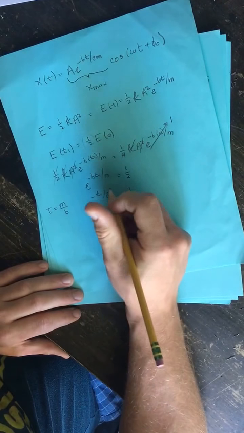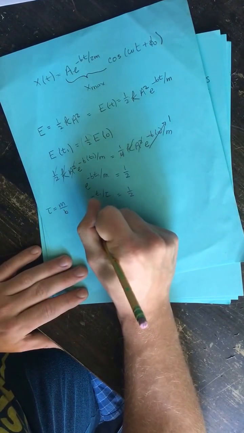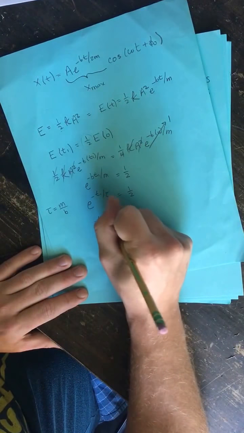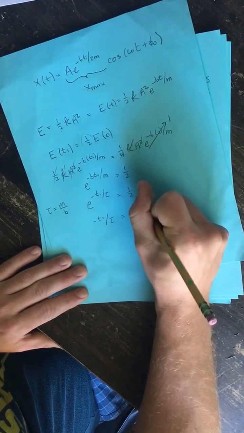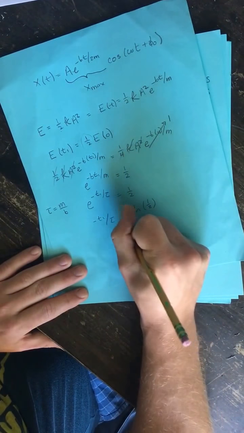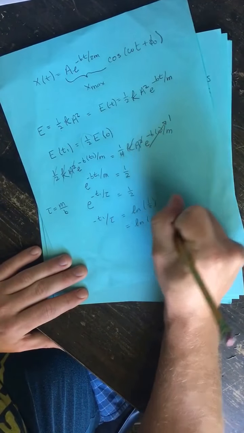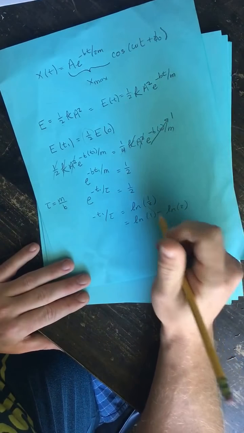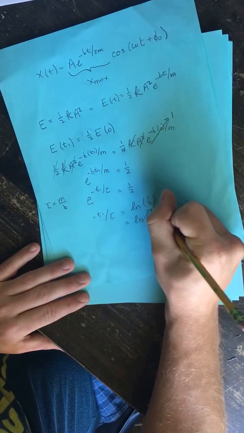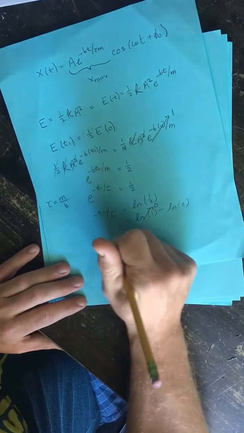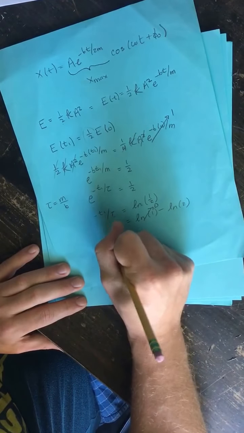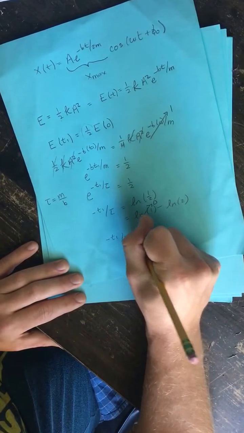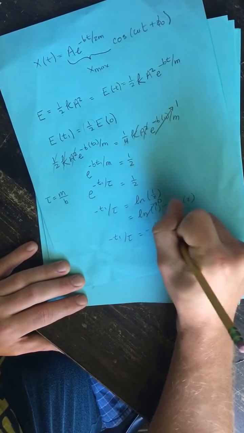Taking the natural log of both sides, on this side we're going to get minus t1 over tau is equal to the natural log of 1/2, which is equal to the natural log of 1 minus the natural log of 2. Okay, natural log of 1 is 0. So we end up with minus t1 over tau is equal to minus the natural log of 2.